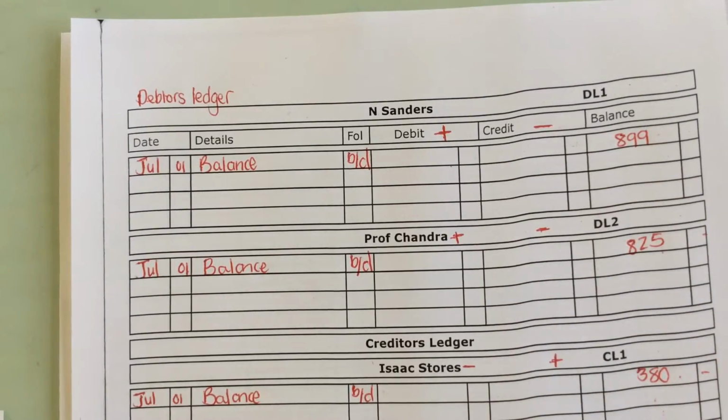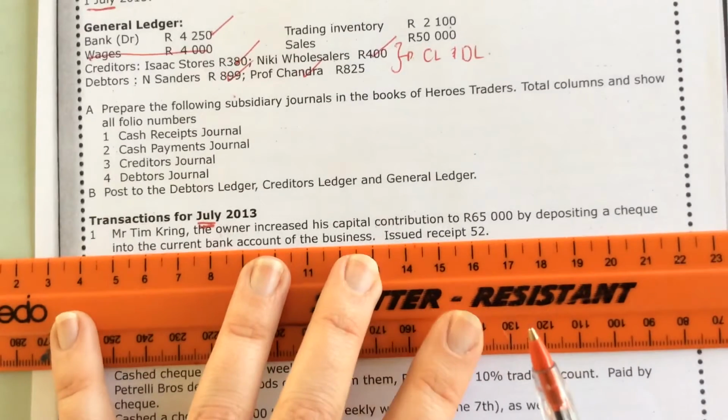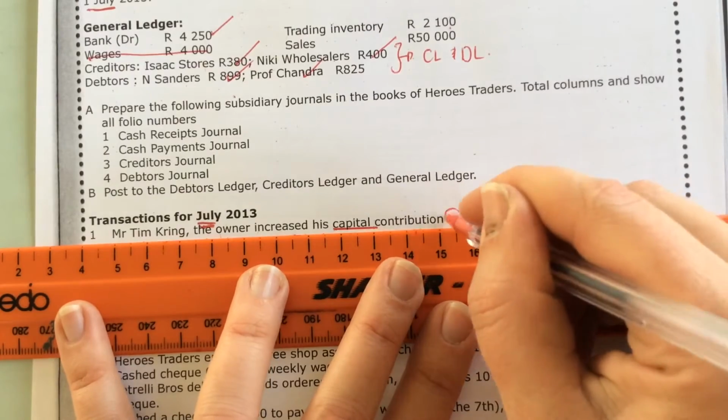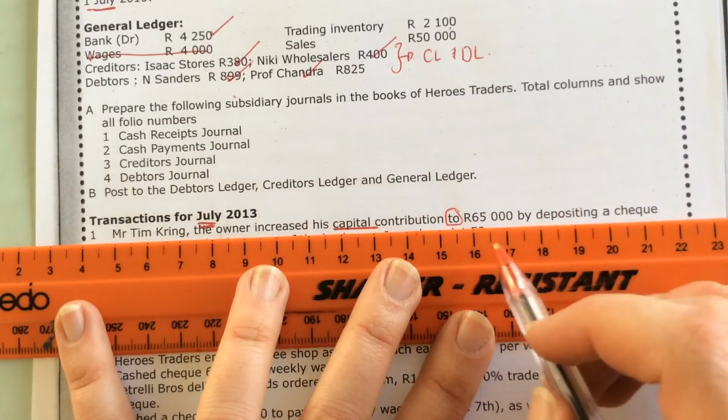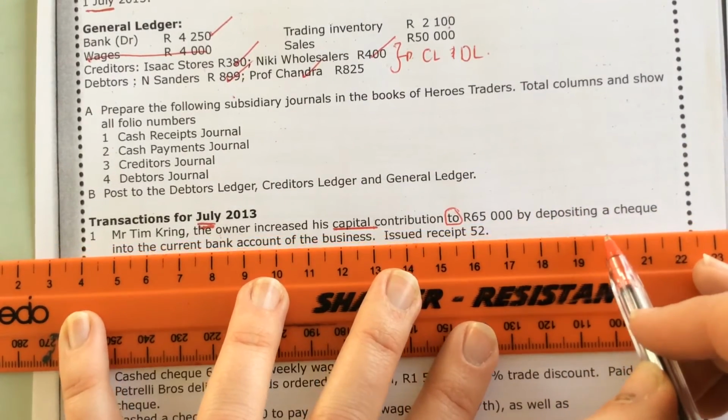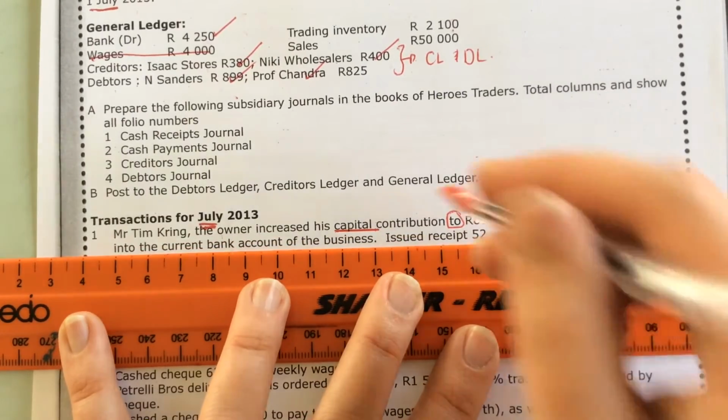So let's start our transactions. We start with the first one. I'm going to underline keywords. It says Mr. Tim King, the owner, increases capital to 65,000 by depositing a check into the current account of the business.